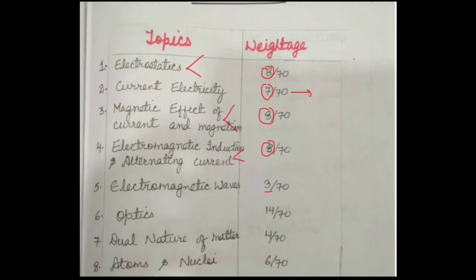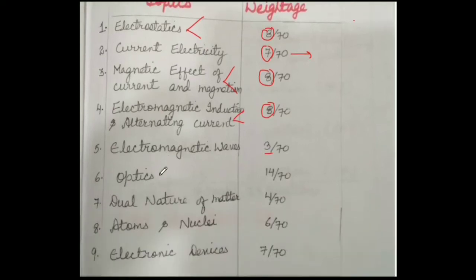Then optics, yes, this optics again is divided into two parts, ray optics and wave optics, and these two chapters consist of 14 marks alone. It means the weightage of this optics chapter is very high. It alone consists of 14 marks. So you have to concentrate more on these chapters, right?